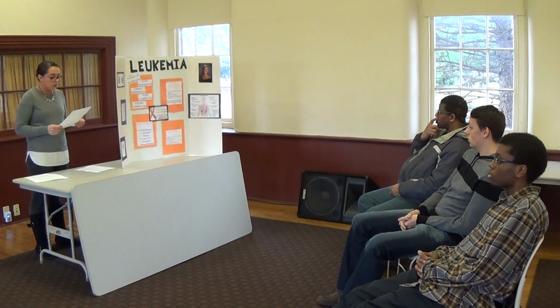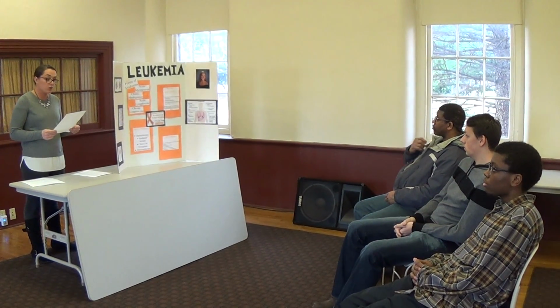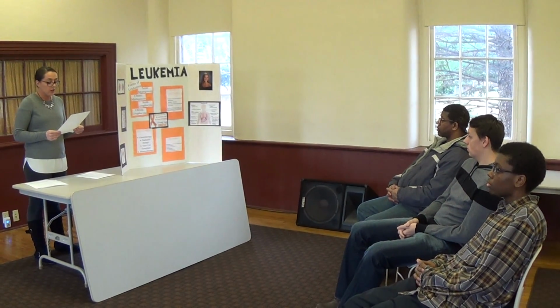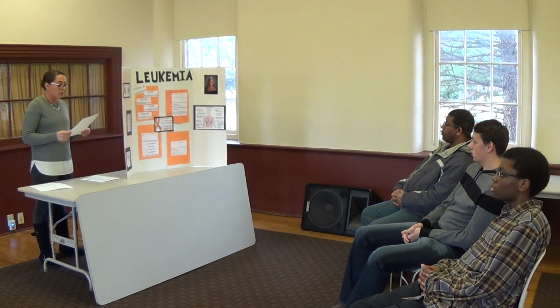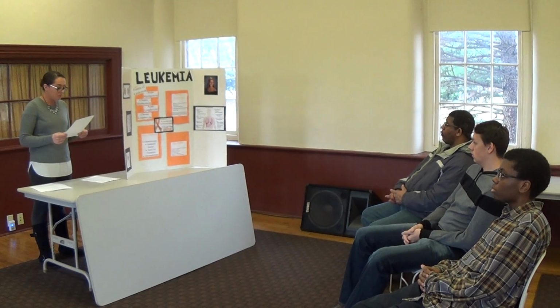For CLL, the risk factors are certain chemical exposures and relatives with CLL. It's more common in North America and Europe than in Asia. It's also more common in males.